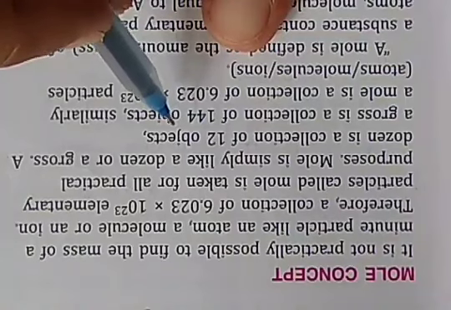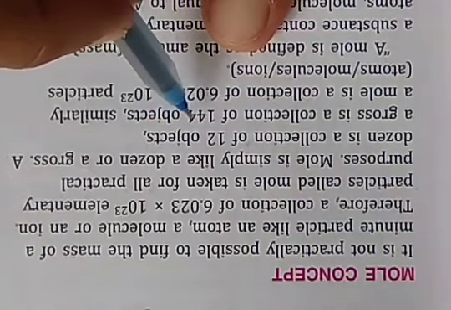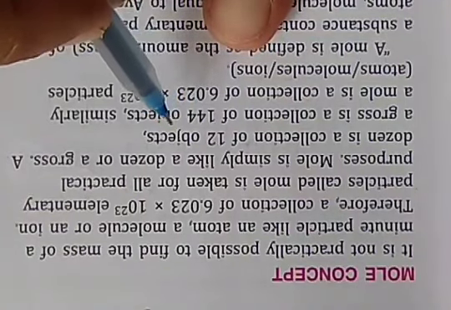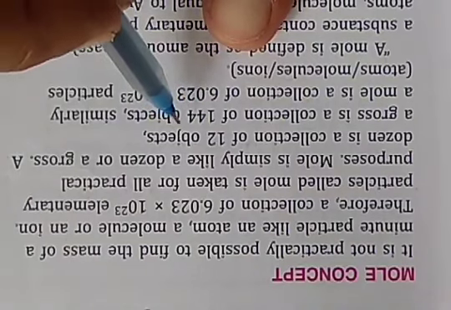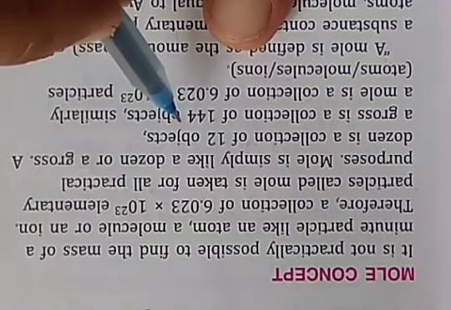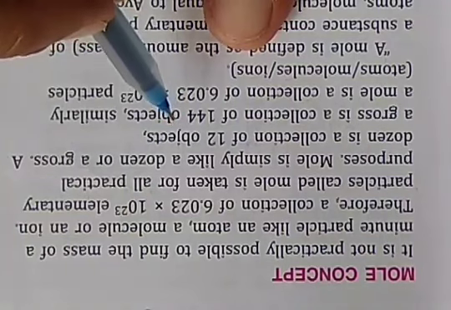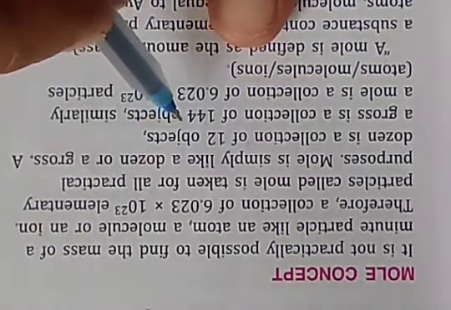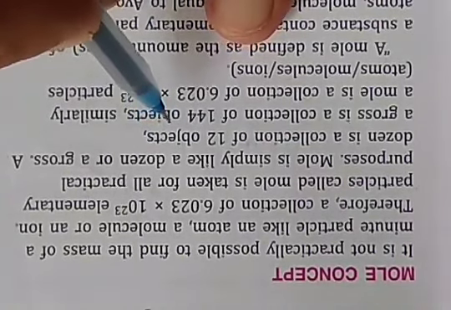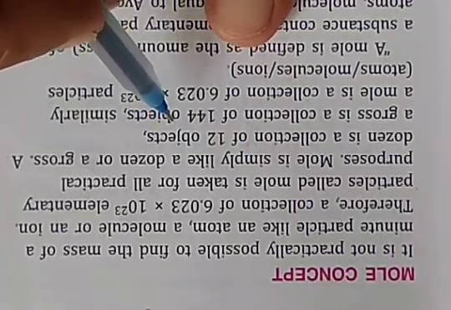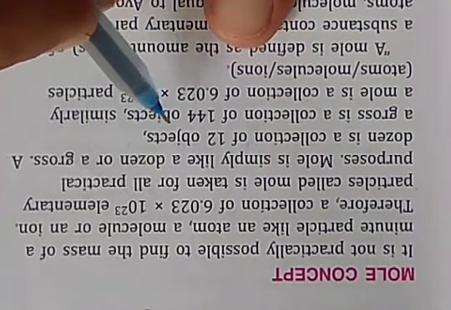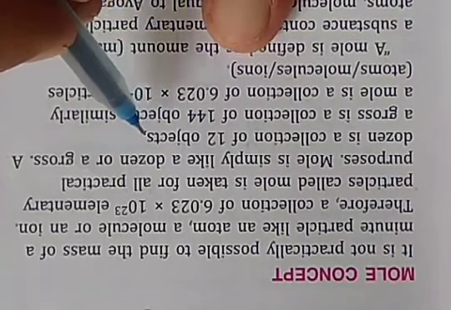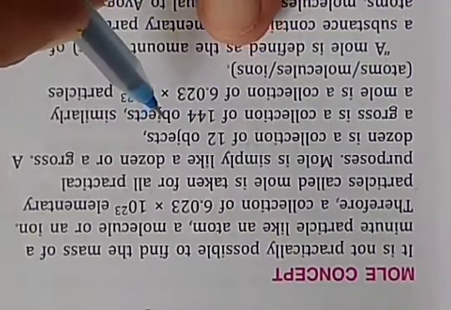In 1 kg, if there are 6 mangoes, then you can say that half a dozen mangoes are present, because apples and mangoes are bigger in size and we can easily observe them by our naked eye.